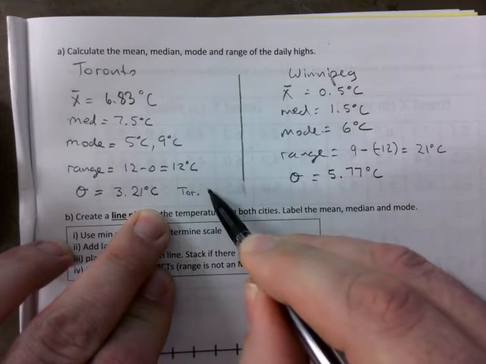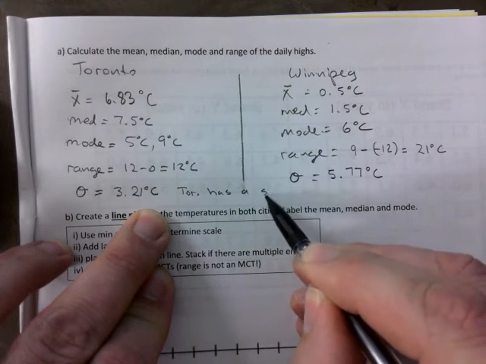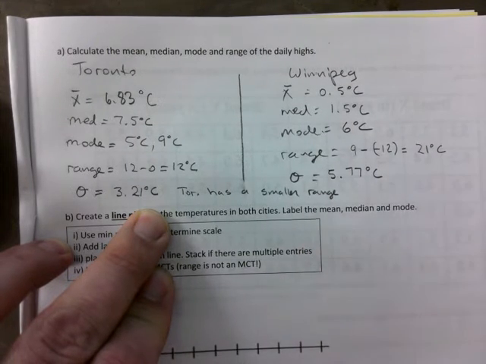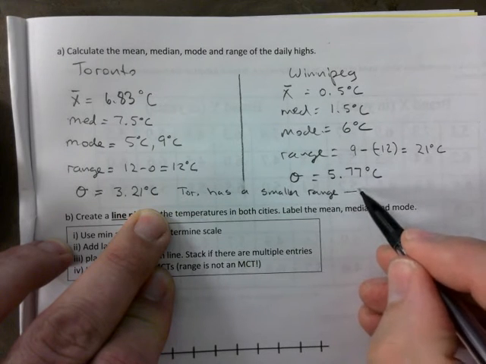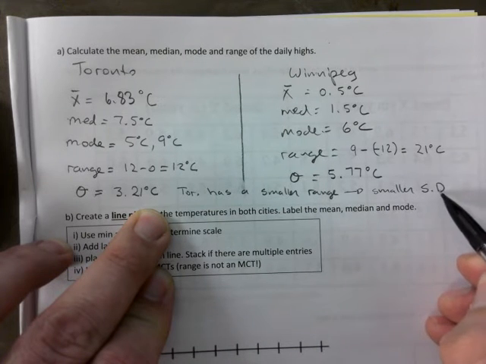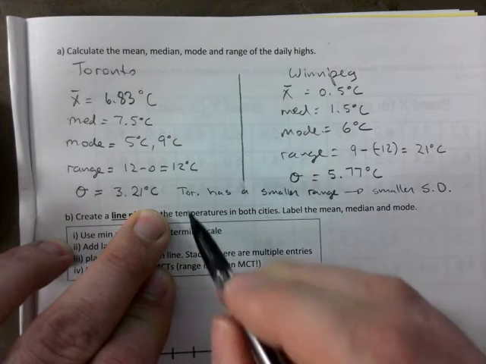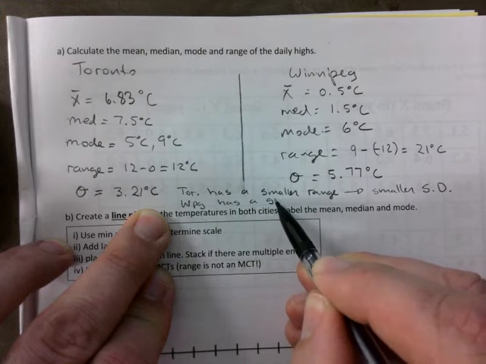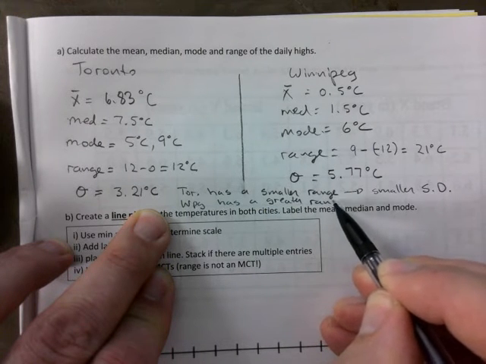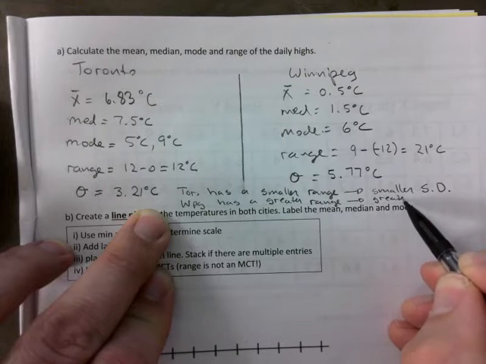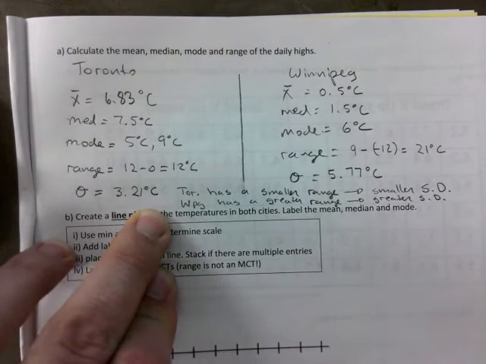Toronto has a smaller range, which leads to, we're going to go arrow, smaller standard deviation. Winnipeg has a greater range, greater standard deviation. That's what I want you to know.